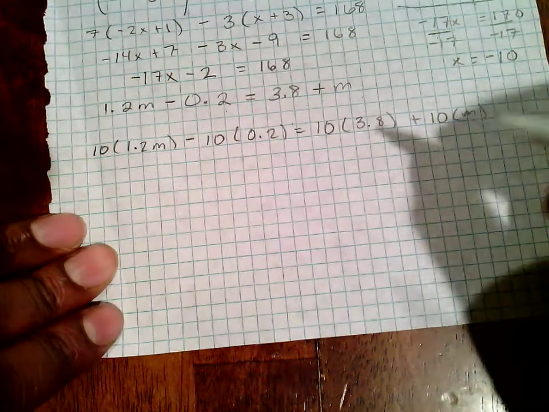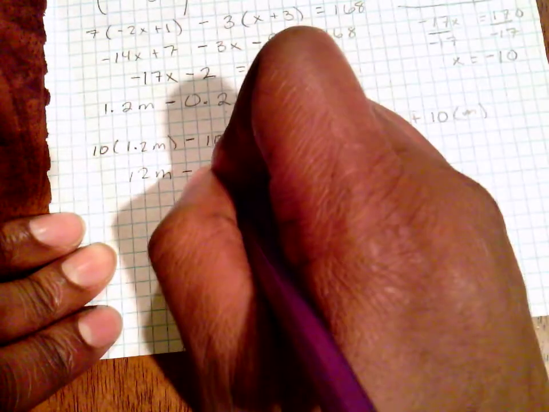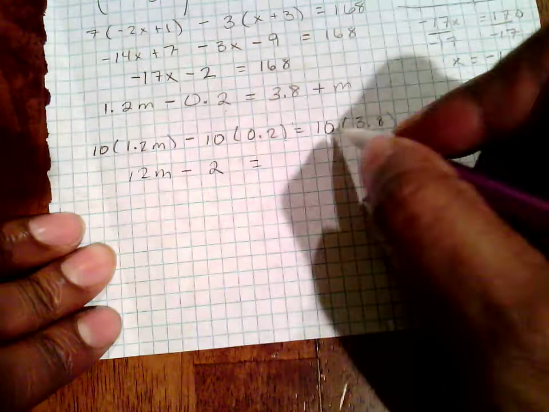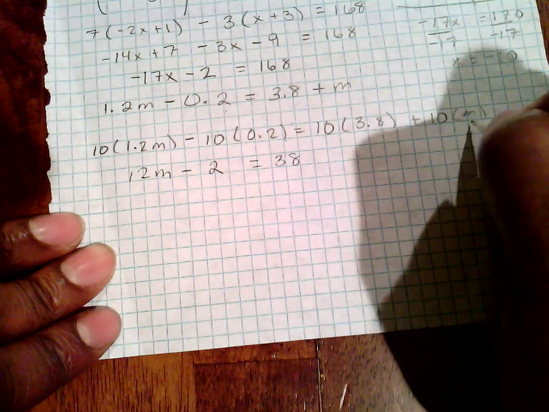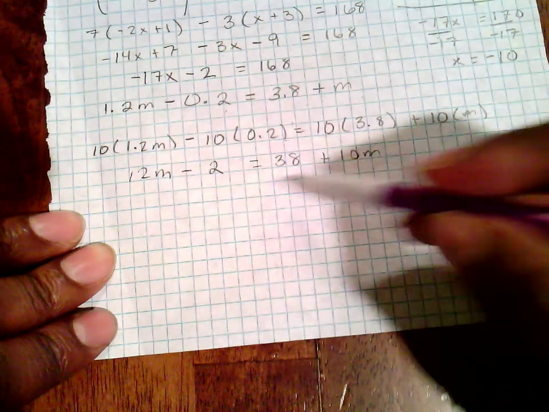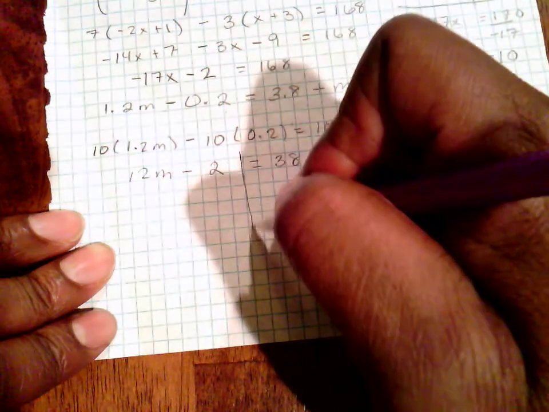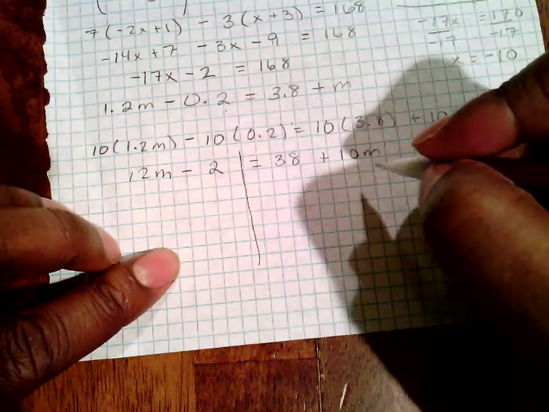All right. Now, continue solving. 10 times 1.2 will give me 12m minus 10 times 0.2 will just be 2. That'll be equal to 10 times 3.8 will give me 38, plus 10 times m, which would be 10m. Now I'm back to whole numbers. And now I can solve my equation in a much easier fashion. So let me begin here by subtracting 10m on both sides.